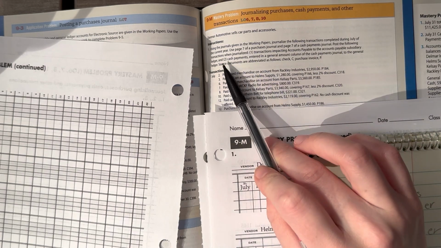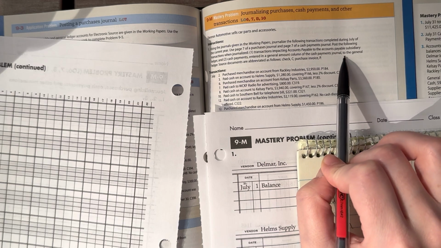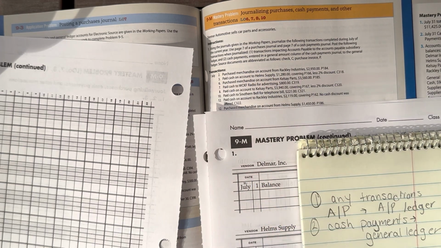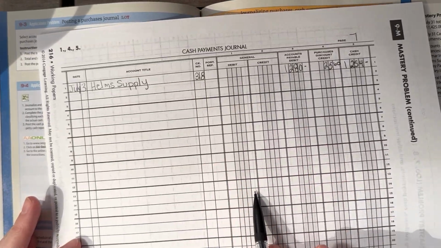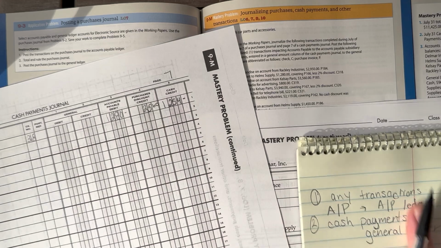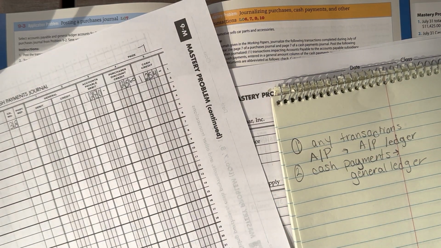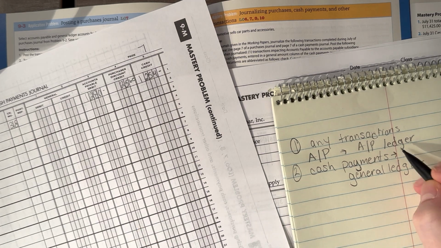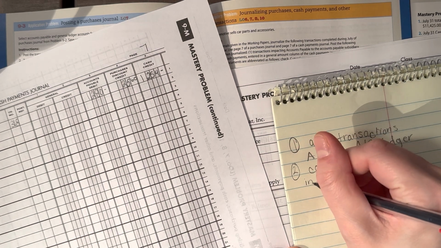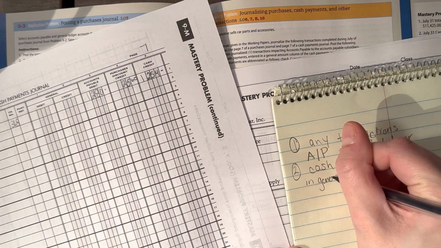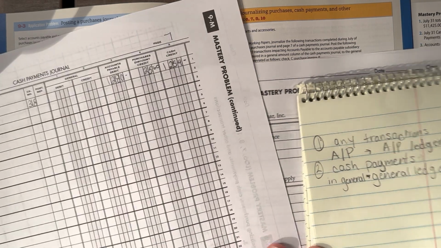Number 2 says cash payments entered in the general amount column of the cash payments journal to the general ledger. So it also wants us to post that. If we have anything that's affected in the general columns, it says to post that. So I made another note to myself. Cash payments are posted to the general ledger if they're in that general column. So if they're in the general column, we post them to the general ledger.